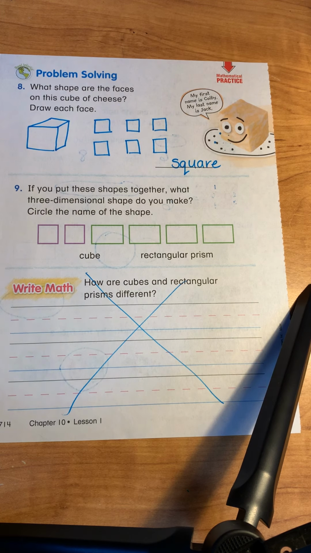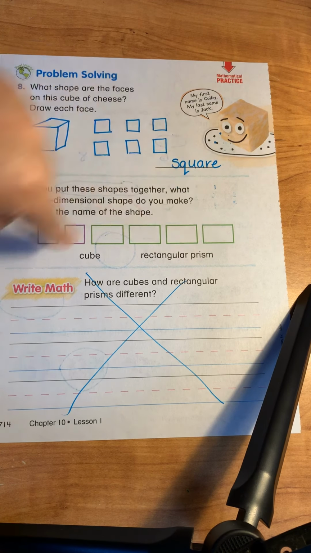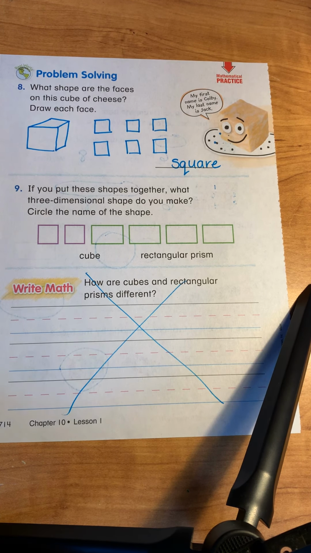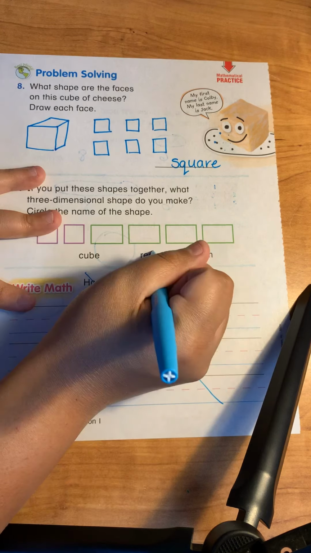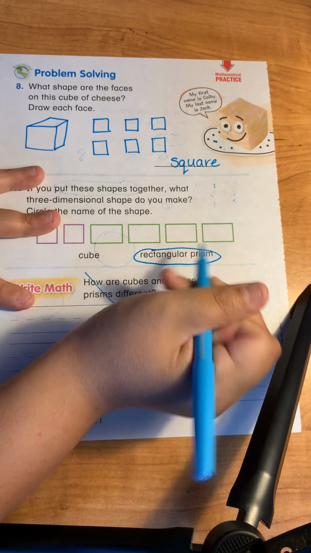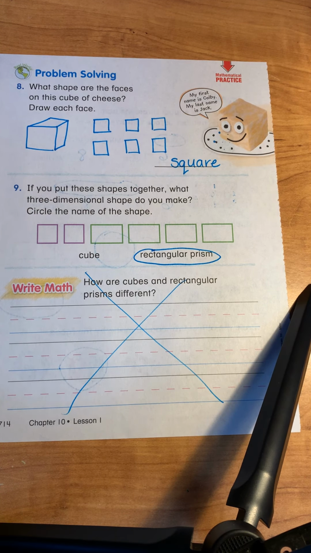Or not rectangular prisms, but rectangles. So what kind of shape would we be able to make if we combined, or if we put all of these together? We would have a rectangular prism, friends. So I'm going to circle that, and we're all done with this page.